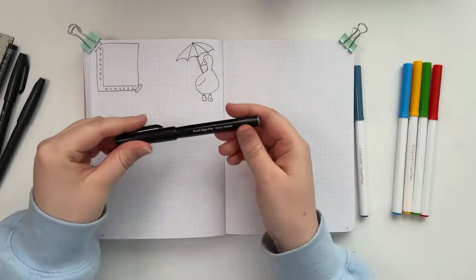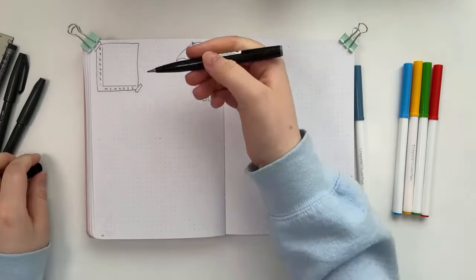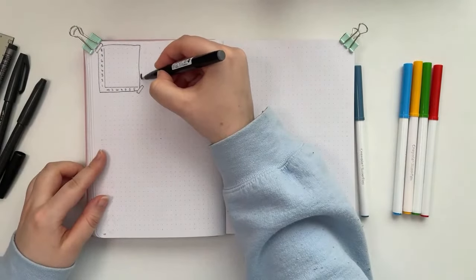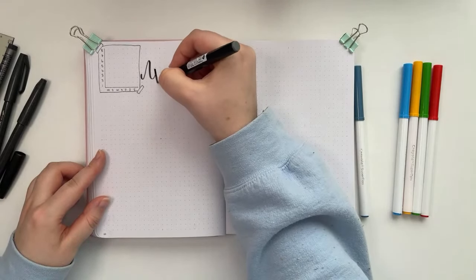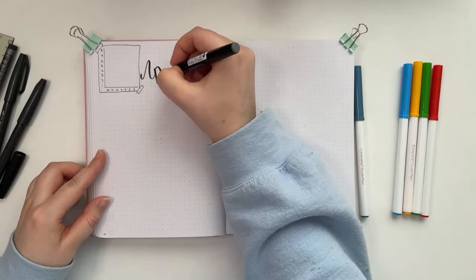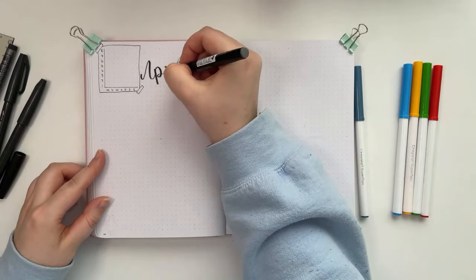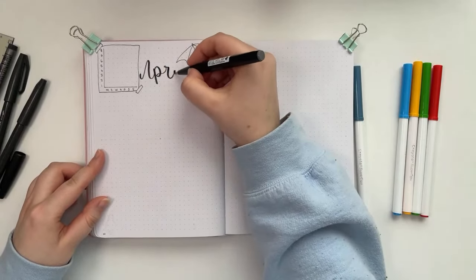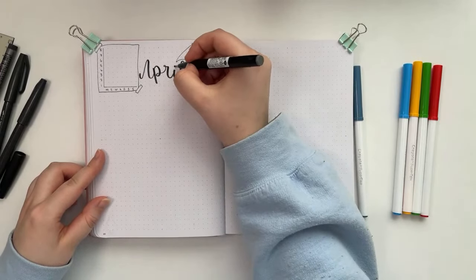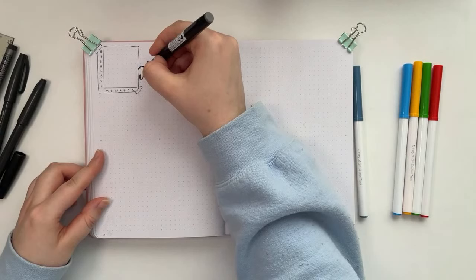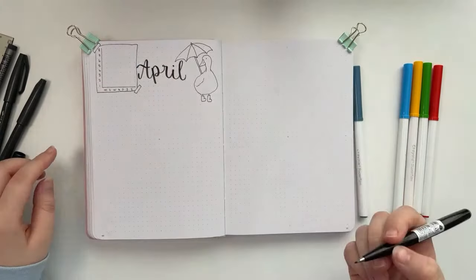And then I'm going to use my brush pen, the black one, to write April. And again, this is all penciled out underneath first. And that just is really helpful to make sure everything spaces out correctly. However, it's not essential, but if you're wanting it to be really neat, then it's definitely a good thing to get used to doing.